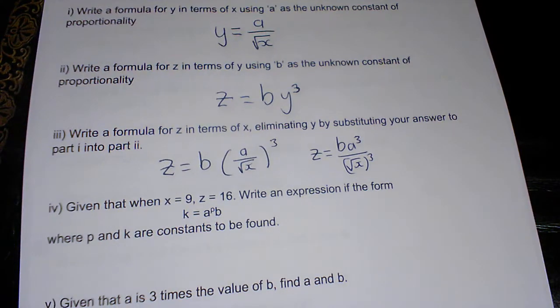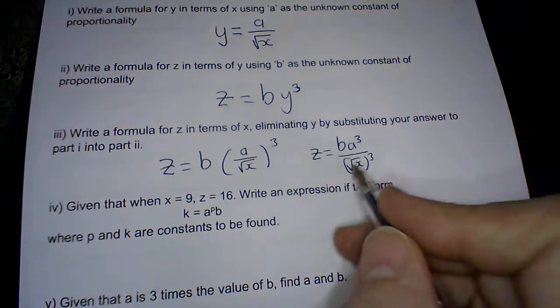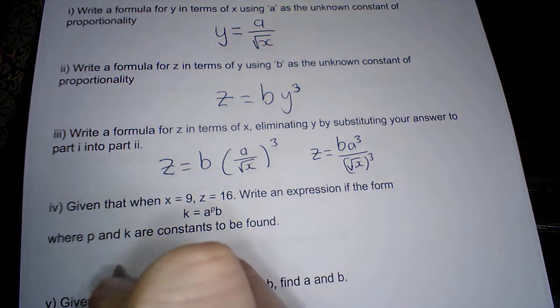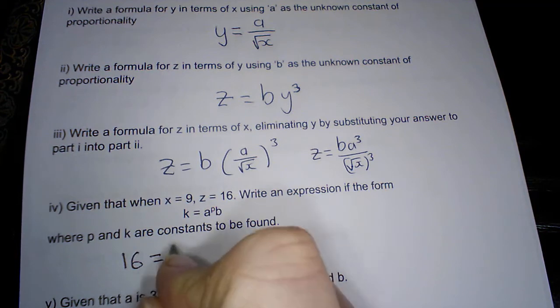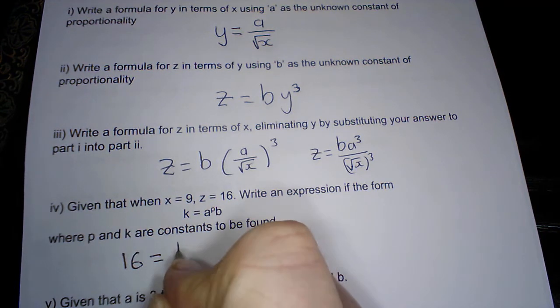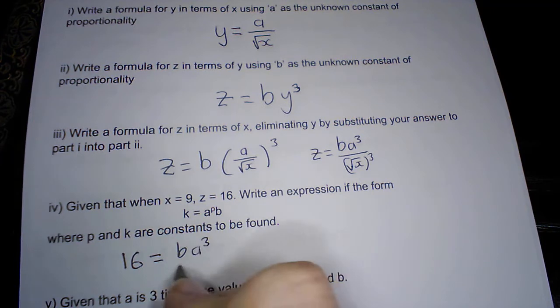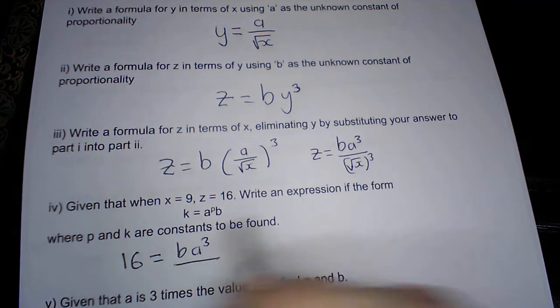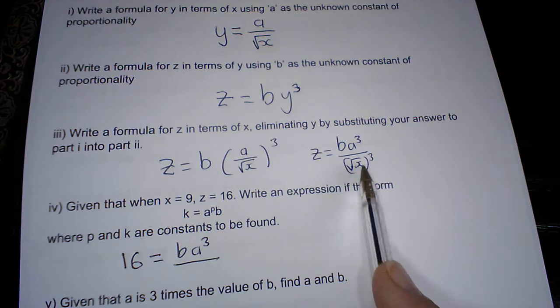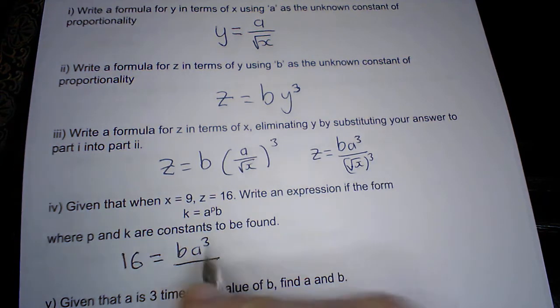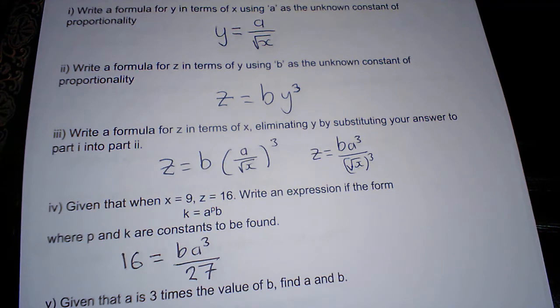Now, we've got a little bit of information. Given that when x is 9 and z is 16, let's find k in the form a to the power b. Well, let's see what we can do here. We're going to use our formula there. So z is 16, so I've got 16 equals b a cubed over, and we've got x is 9, so the square root of 9 is 3, cubed, 27. So I've done my substitution bit.